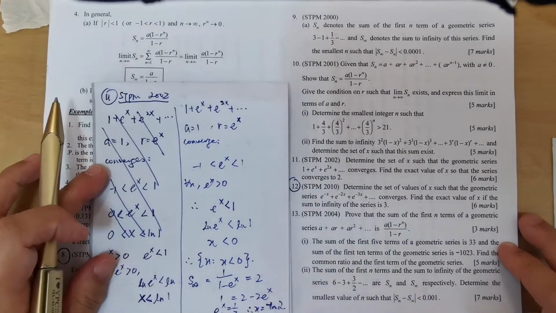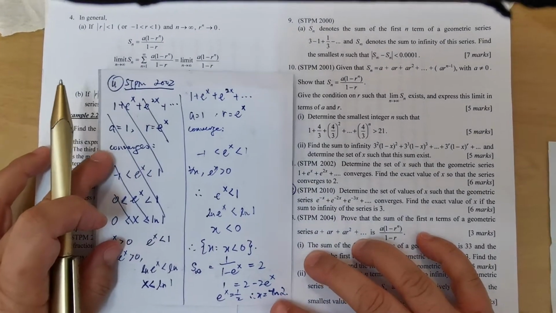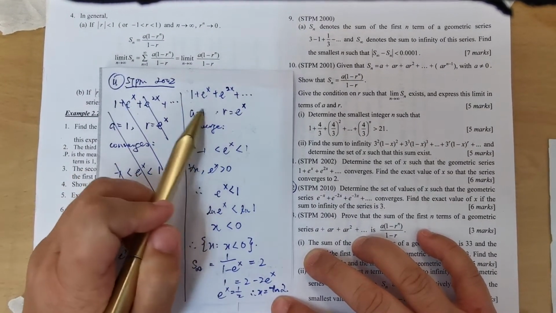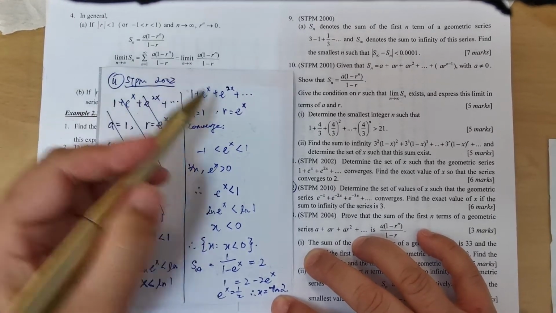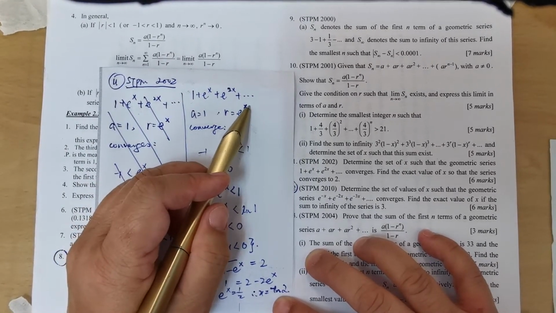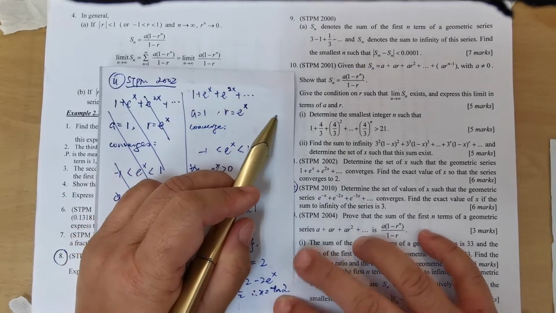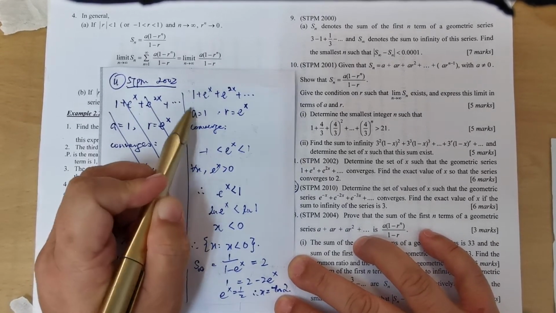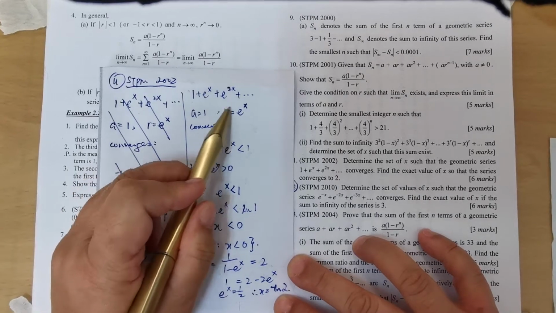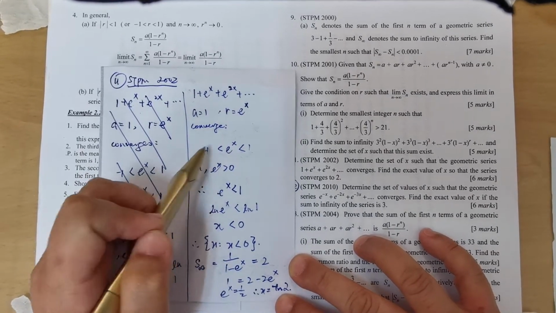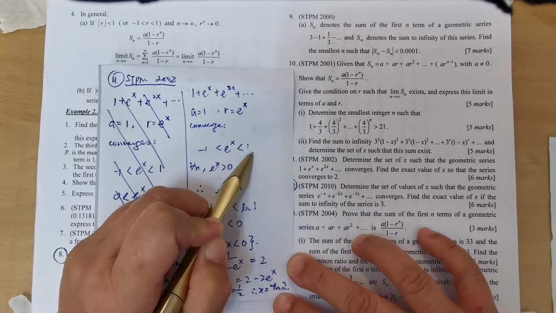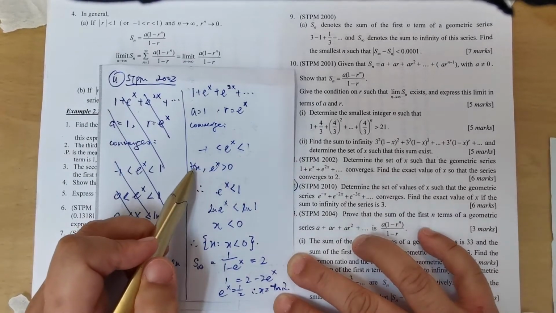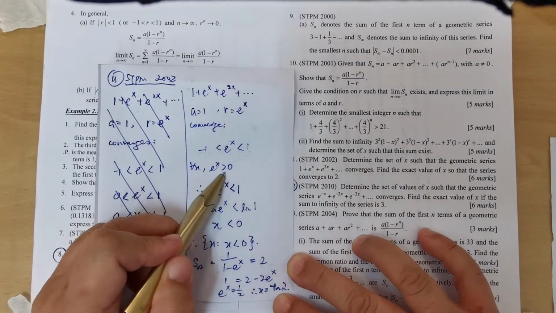All right. Okay, so the solution is like this. So this is the geometry series given. It's very clear that this is a geometry series with the first term 1, and the common ratio is e to the power of x. Each time multiply e to the power of x. So for the series to converge, we know that the common ratio r must be between -1 and 1. All right, so we are going to solve this to find the range of values of x. But we also know that for all values of x, e to the power of x is always positive.